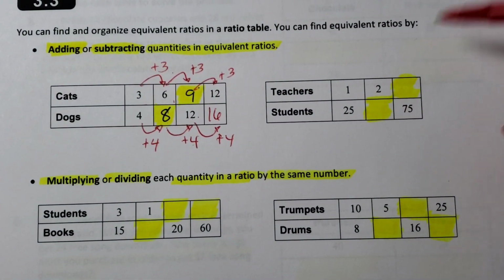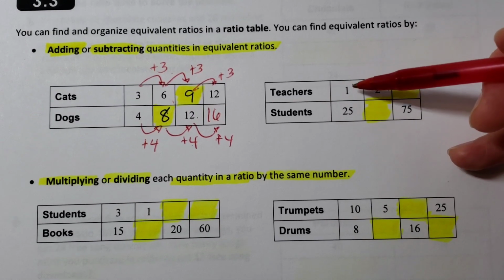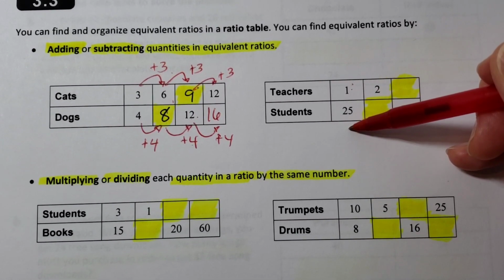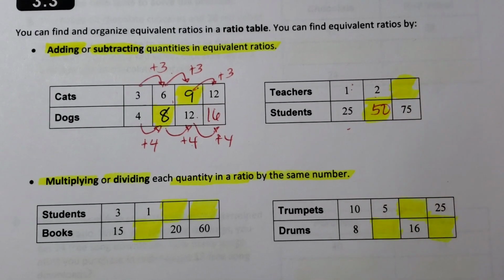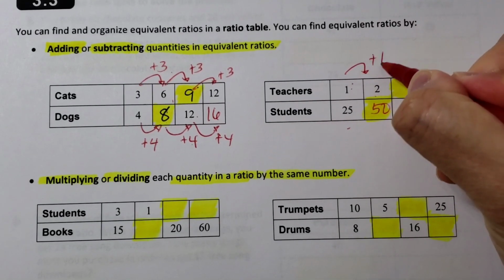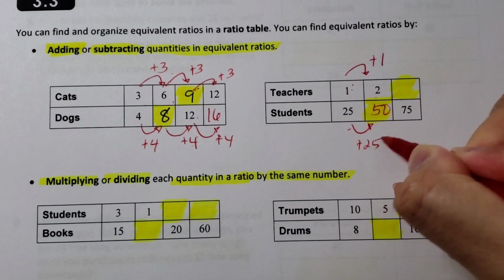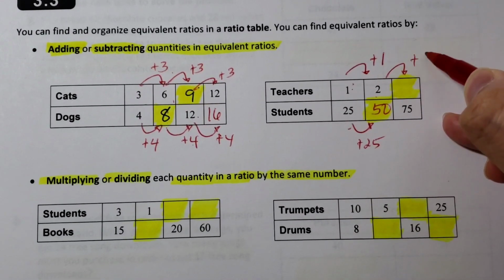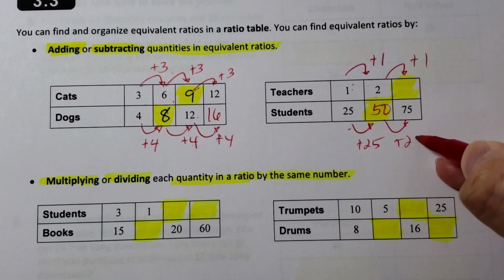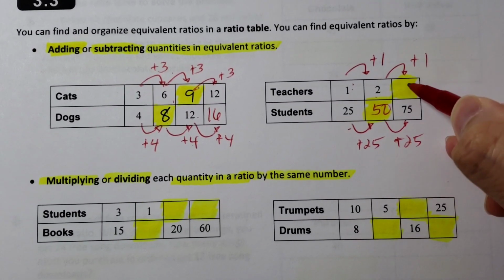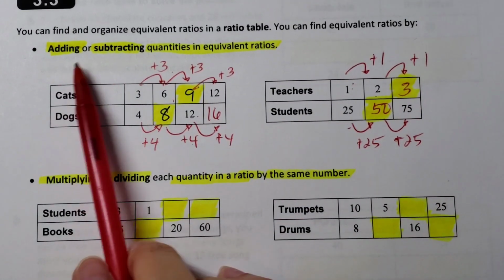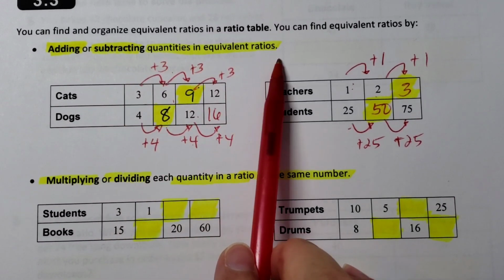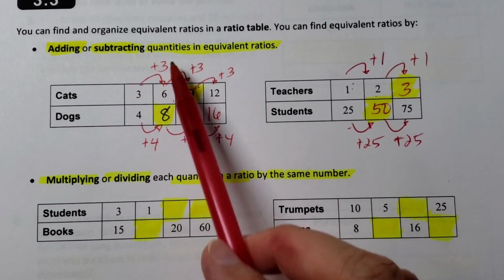Let's try another example. The ratio is for every 1 teacher, there are 25 students. So that means for 2 teachers, there are going to be exactly 50 students. So we're adding 1 and we're adding 25. We're adding another 1 and another 25. So that becomes a 3. So again, the first method is we add or subtract quantities in an equivalent ratio. So we're adding the same ratio.